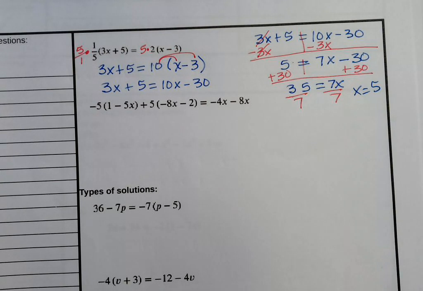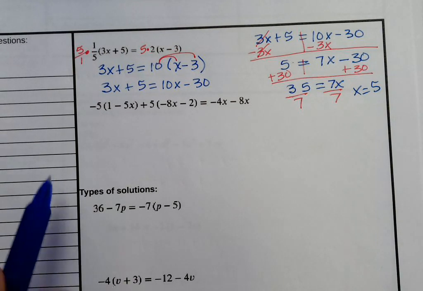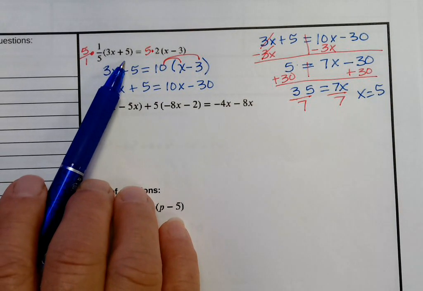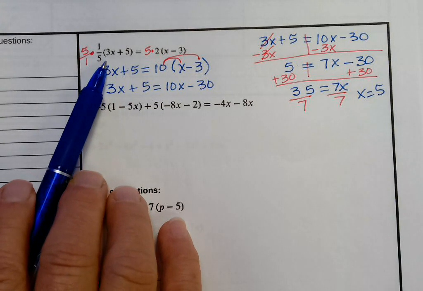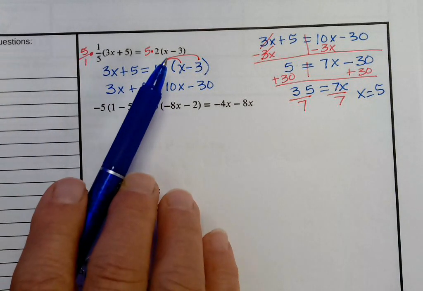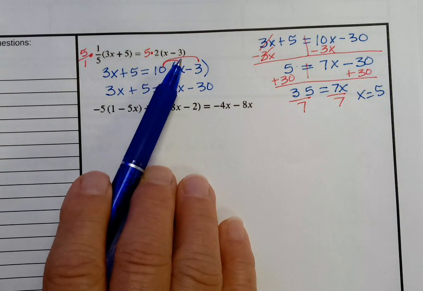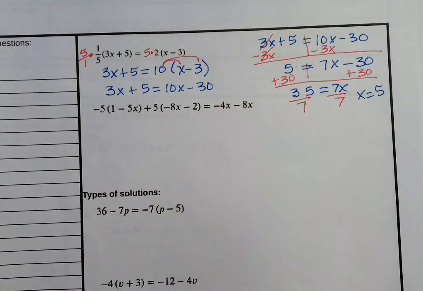Okay, any questions? Okay, so 3 times 5 is 15, plus 5 is 20, times 1/5 or divide by 5 is 4. Okay, 5 minus 3 is 2, times 2 is 4. So I've got the correct answer. I did the quick check with my brain.